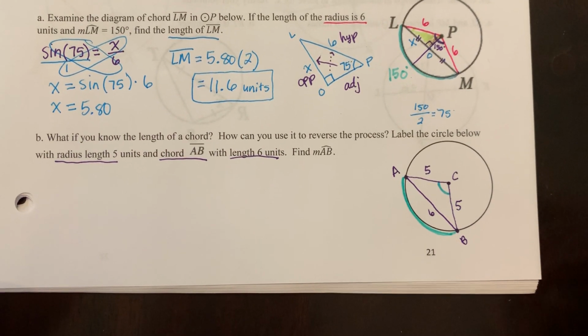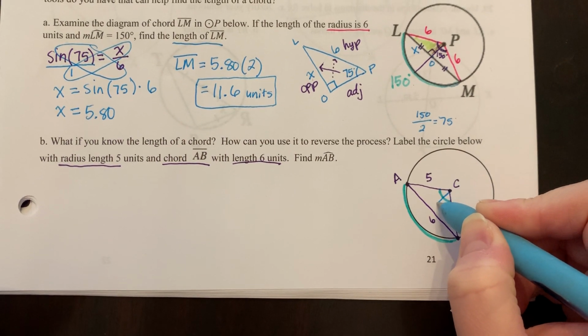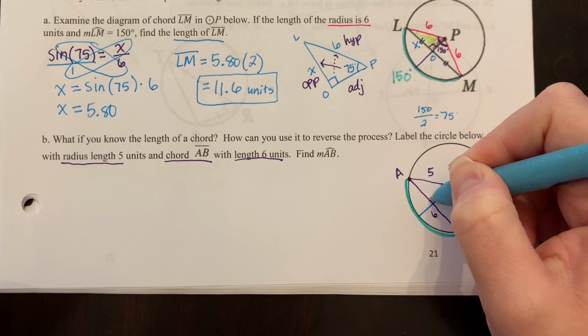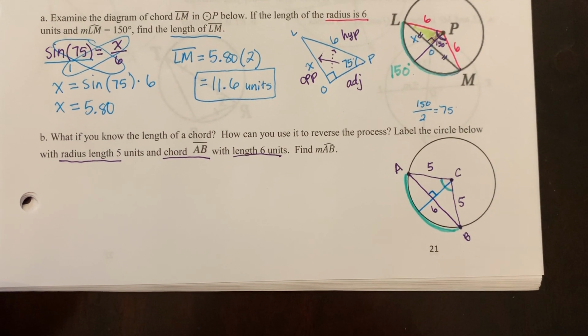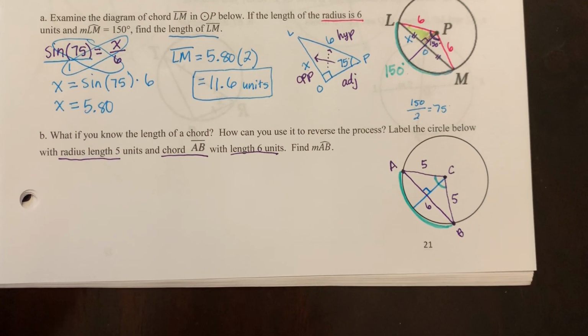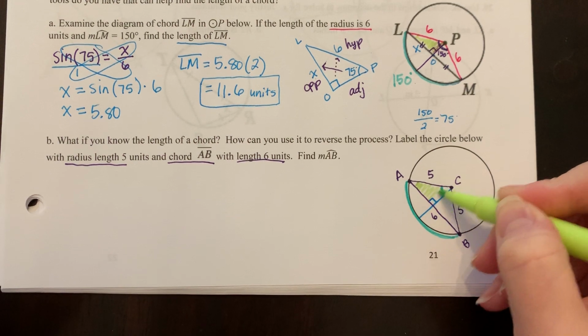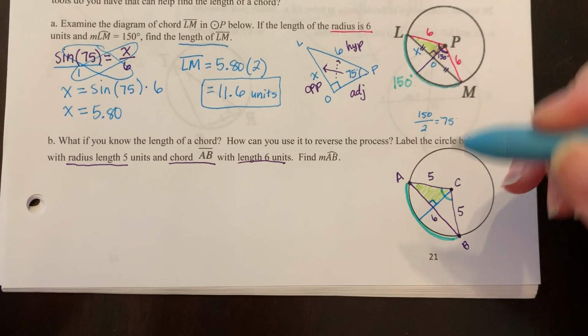I'm going to go ahead and bisect the chord. When we bisect the chord, it creates right triangles because it does it perpendicularly. Similar to the last problem, I'm just going to focus on this right triangle, take it out, and make it a little bit bigger so we can see what we're working with.